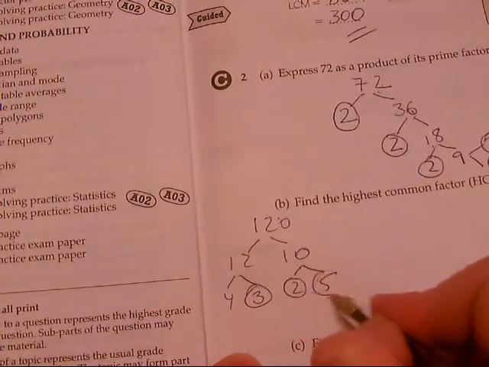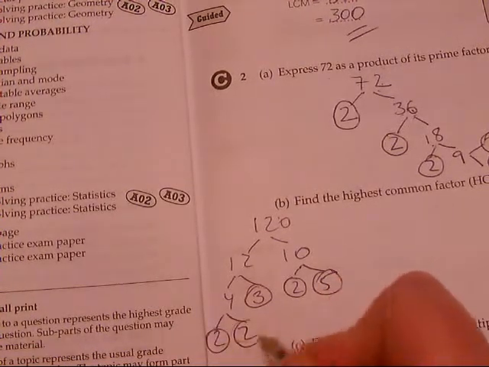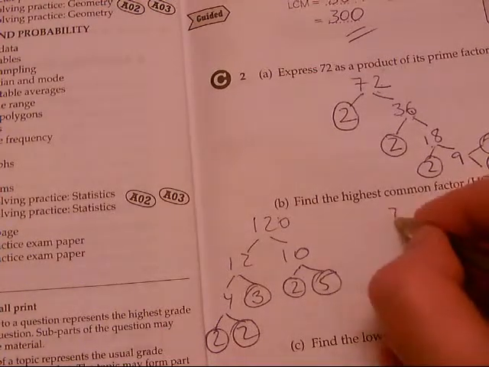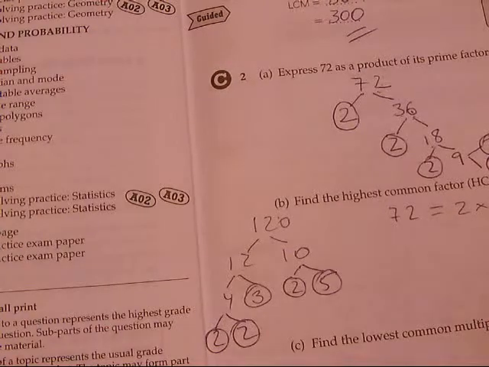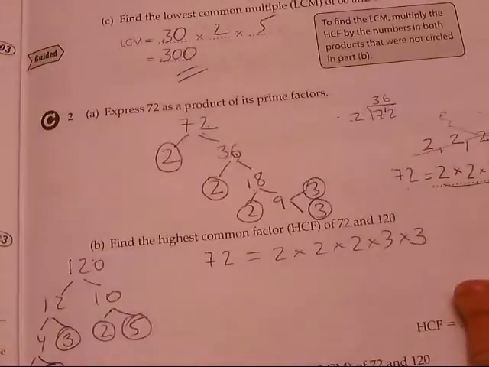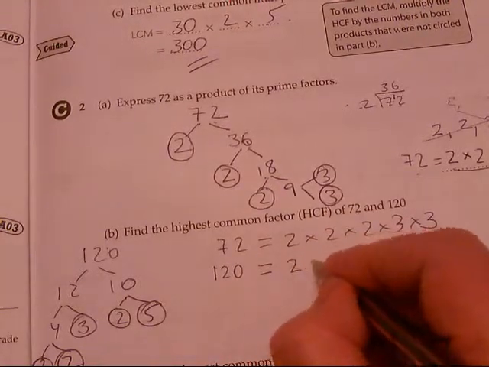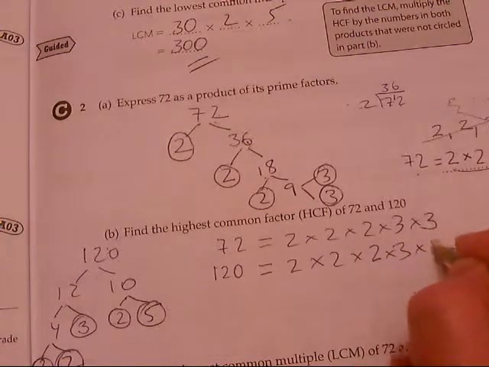Let's circle the prime factors. 4 is not prime yet, so we'll do 2 times 2. So here we are. Let's write 72 as the product of prime factors from above, and 120 is 2 times 2 times 2 times 3 times 5, okay.